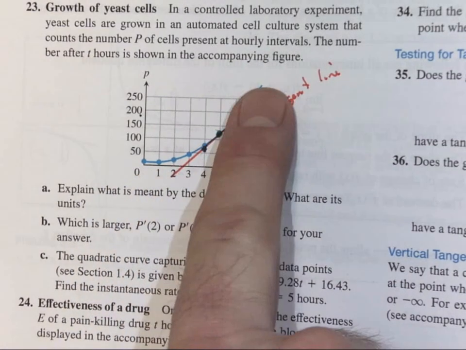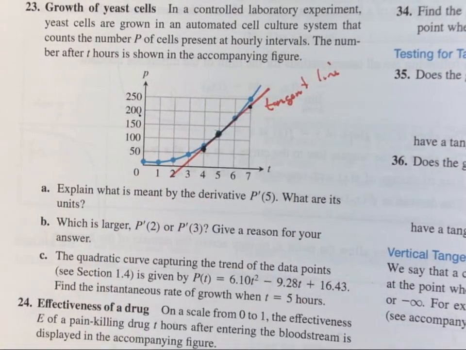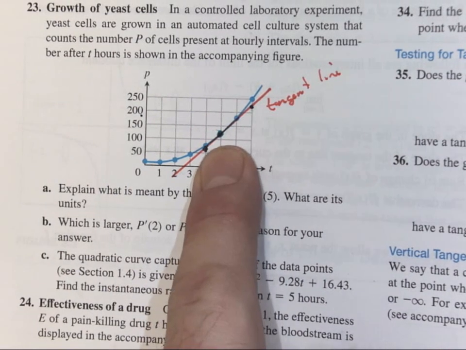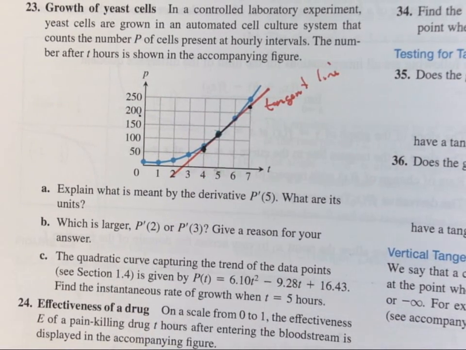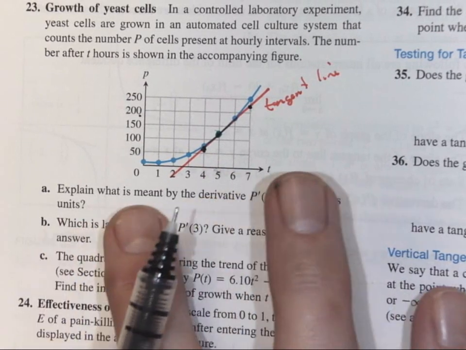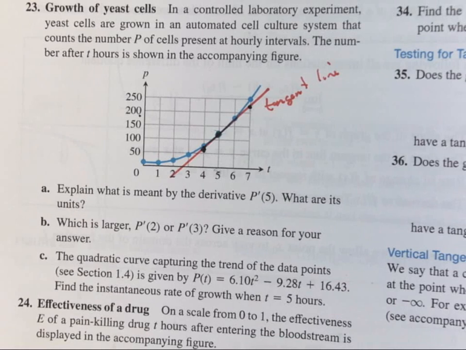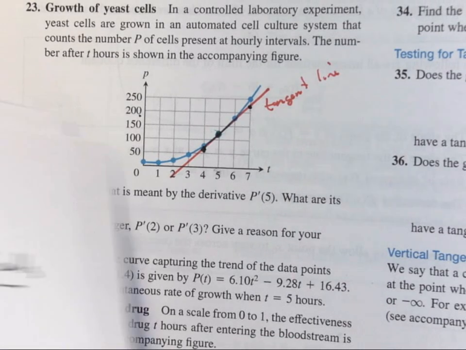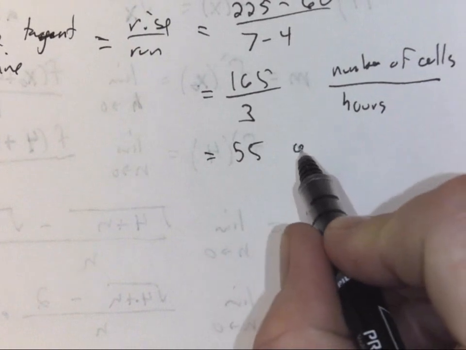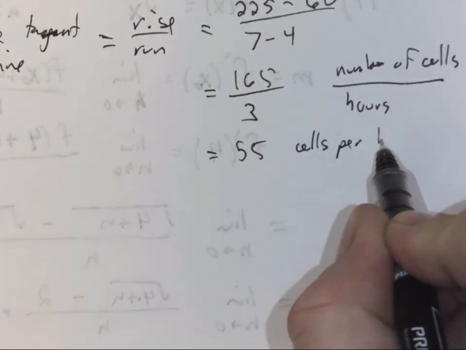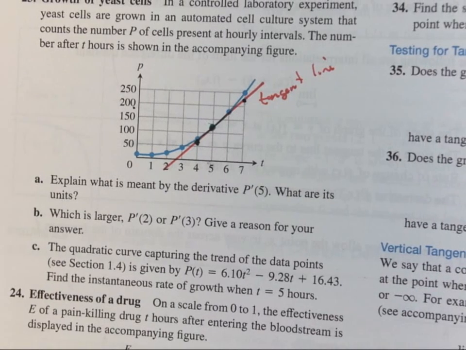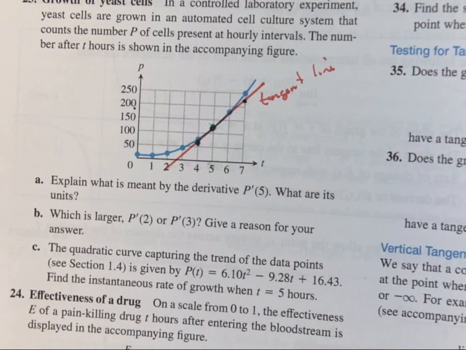Does that make sense? You guys agree that the cells are increasing over time? But if you want to know its increase at that particular exact time, well at 5 hours, it's increasing 55 cells per hour. Does that make sense? You can see that actually the more cells you get, the faster it increases, right? Because it's exponential. Okay. So this is cells per hour. So it's really the speed. It's the rate of change. It's how fast it's growing.